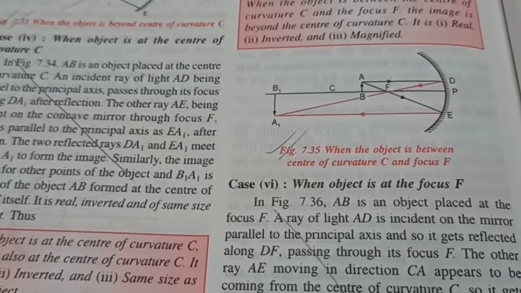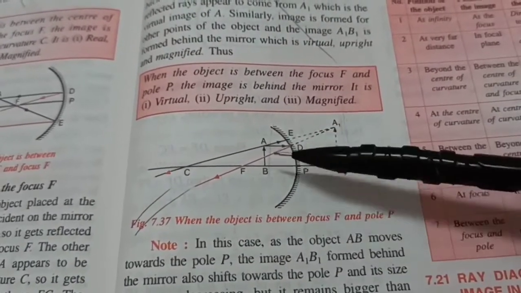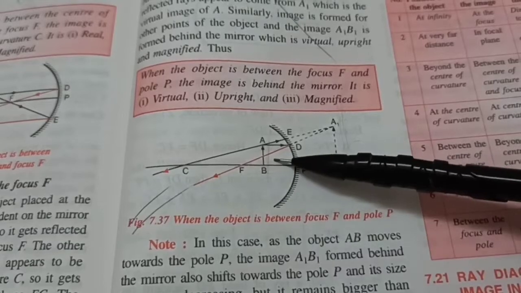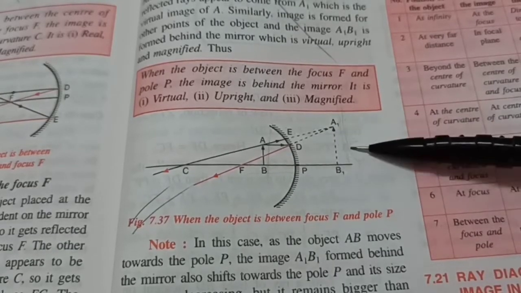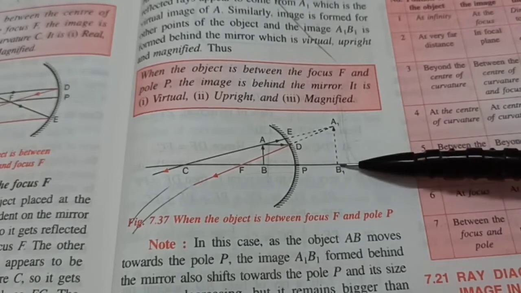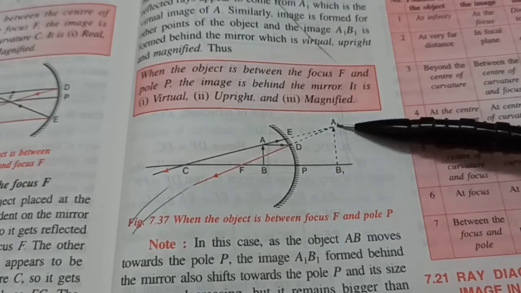Do you remember which diagram is that? The last case of a concave mirror, when the object is between F and P. That's the only case when V is positive because image is formed behind the mirror. Here, in fact, the image is magnified as well and erect.